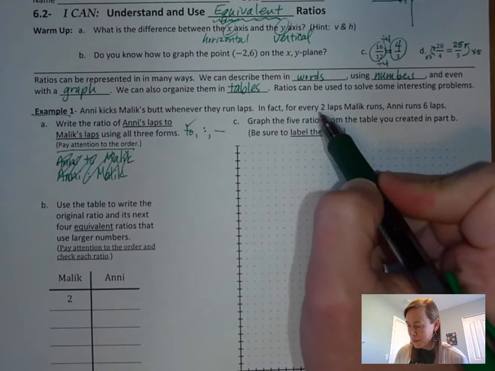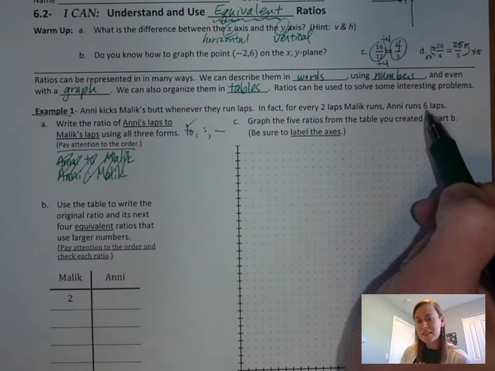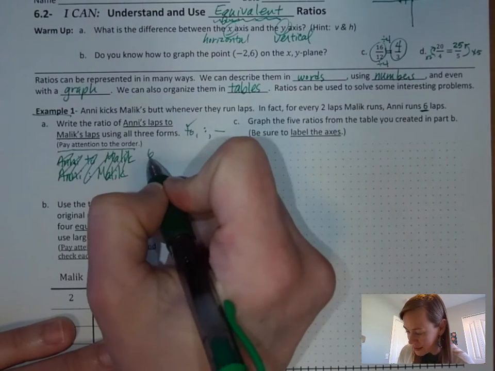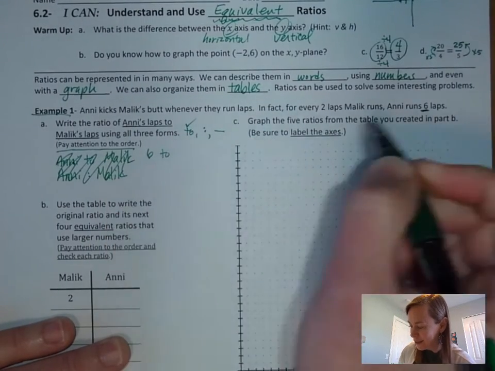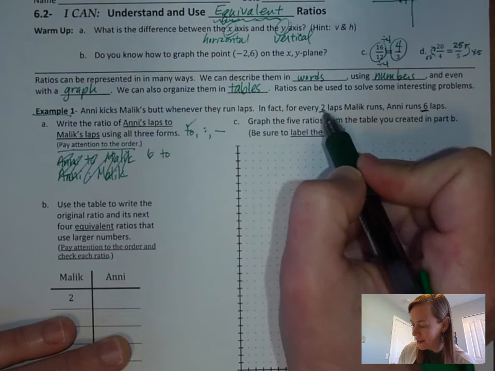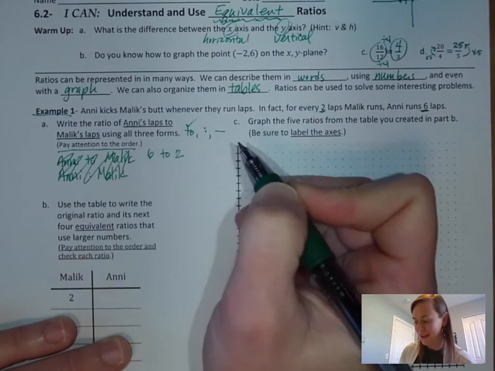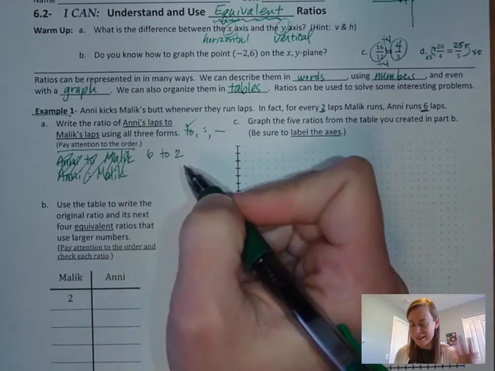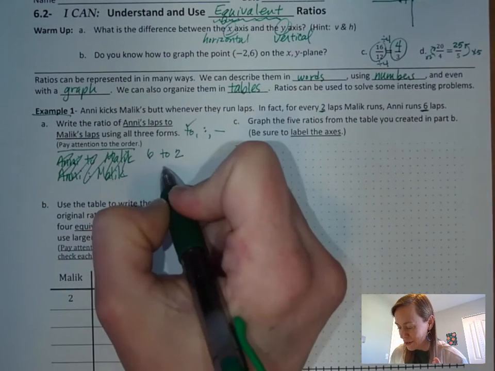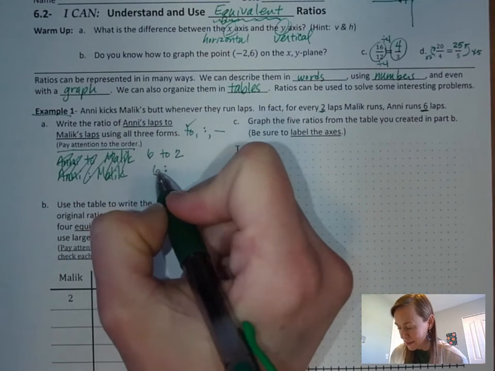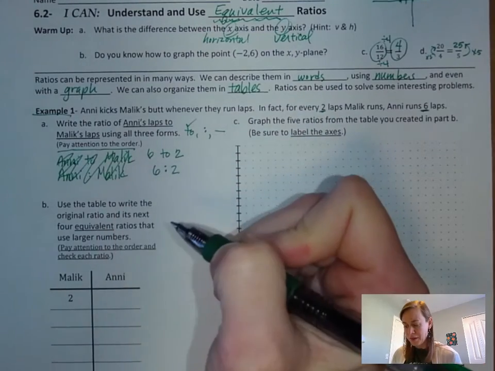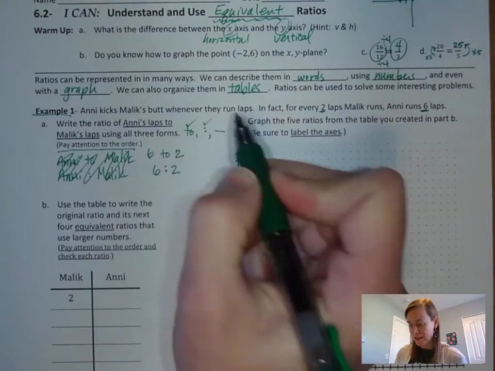For every 2 laps Malik runs, Annie runs 6 laps. Okay, so we need that 6 there to go first. 6, 2, and then how many does Malik run? He runs 2. Okay, so this is the ratio of Annie's laps to Malik's laps. Sorry about my goof a second ago. Now let's use our colon. Again, the 6 is going to go first because Annie's going first and then Malik. So we put the 2 on the other side of it. Now let's check that off.